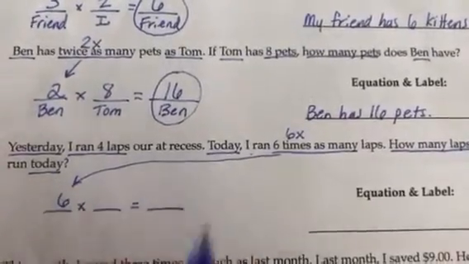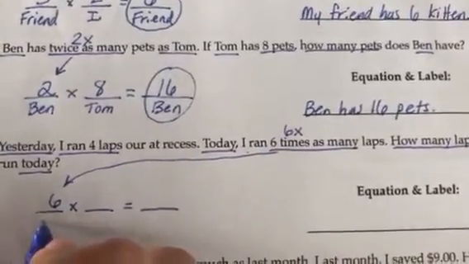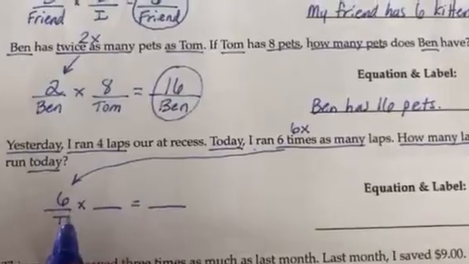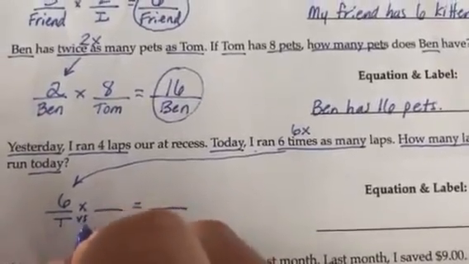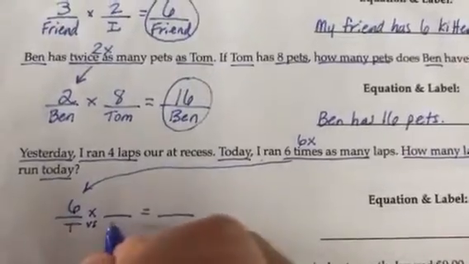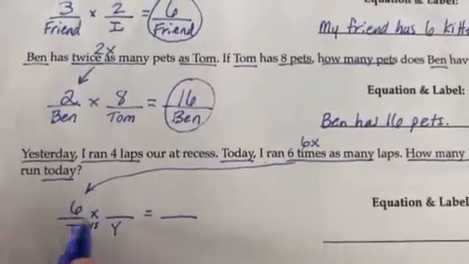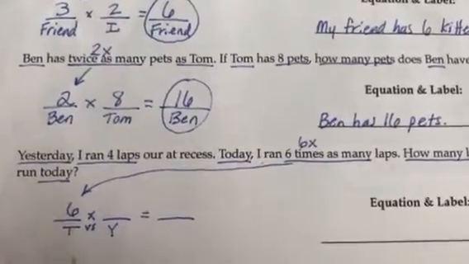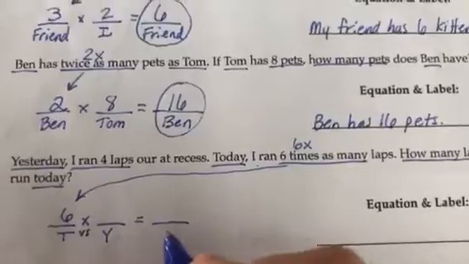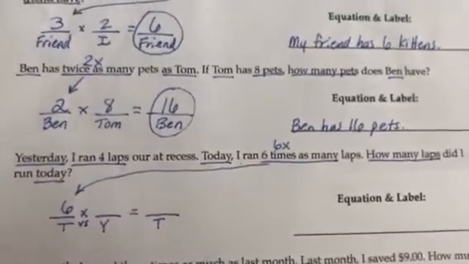It's yesterday versus today. So today is 6 times. So I'm going to put a T for today. And it's today versus who or what am I comparing? Today versus yesterday. Where's today's real number? Because 6 times isn't a real number. Okay, it doesn't tell us anything. So today's real number goes there at the end. Now we just go ahead and fill it in.